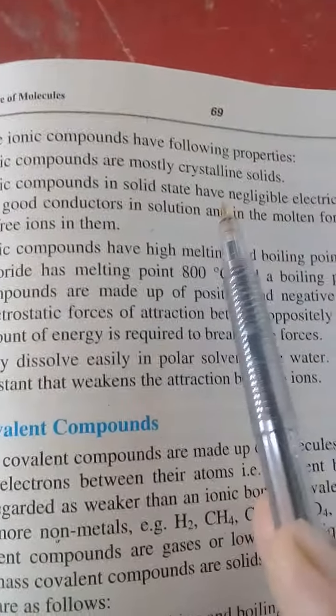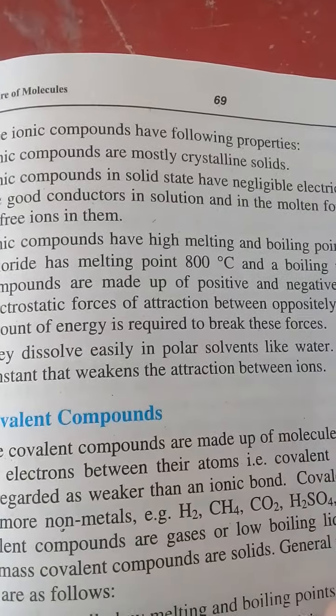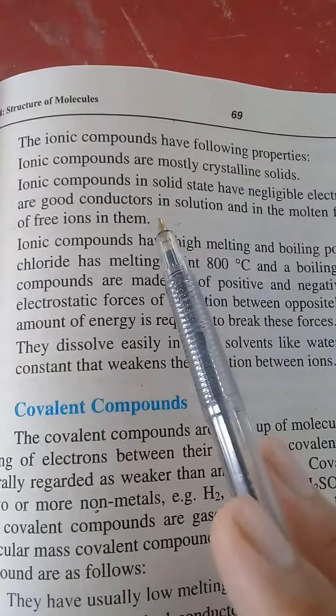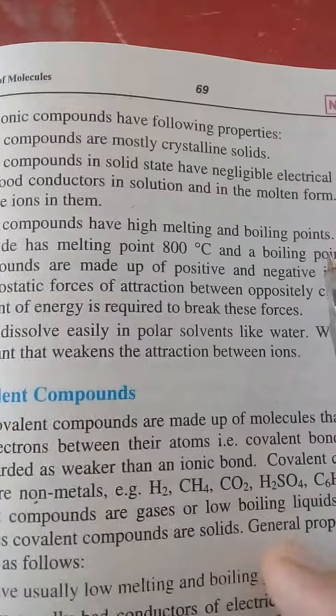Now let's compare the properties of ionic and covalent compounds. Ionic compounds are mostly found as crystalline solids. They have high melting and boiling points. Ionic compounds are good conductors in solution and in the molten state.